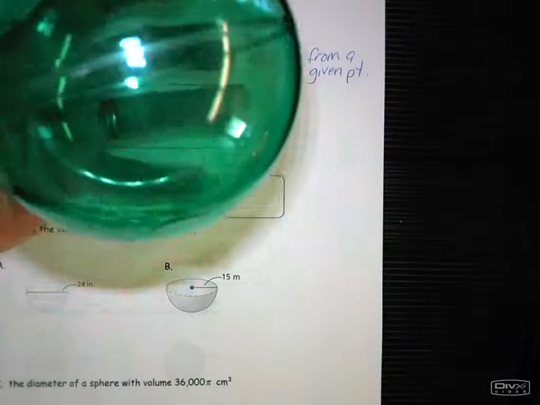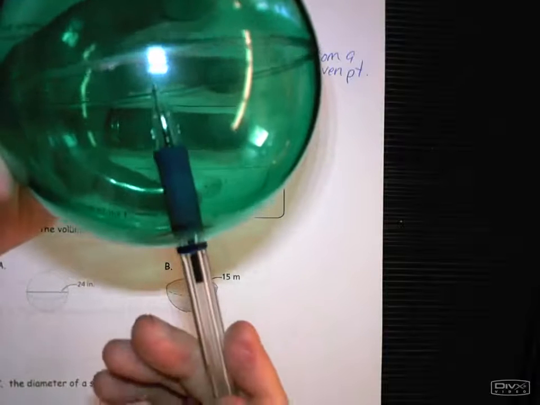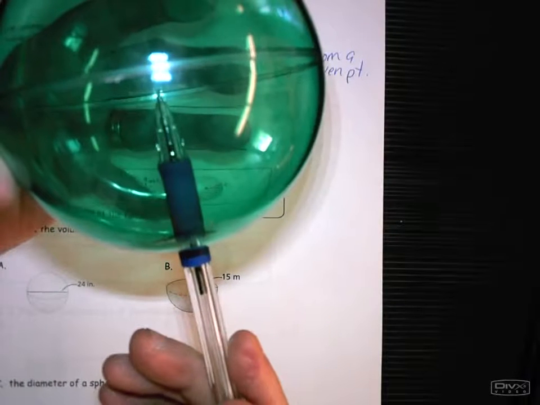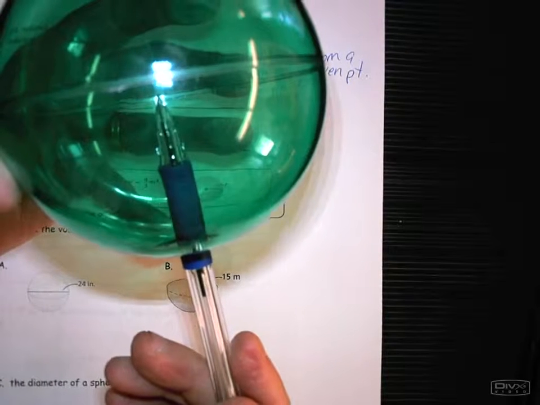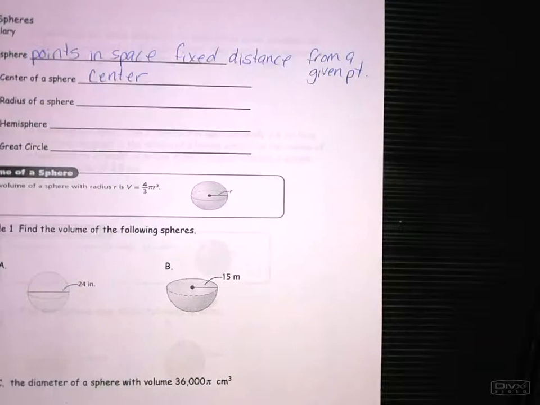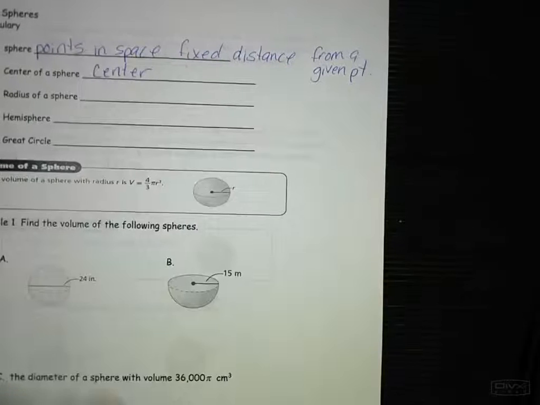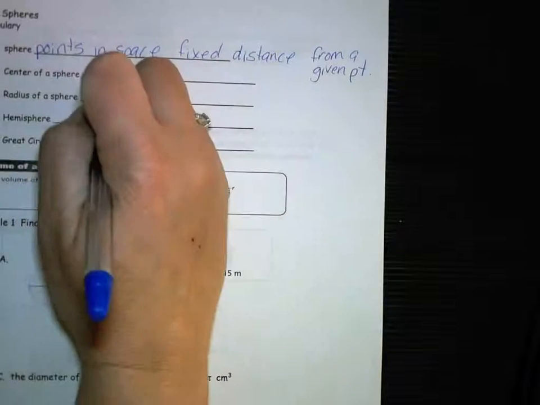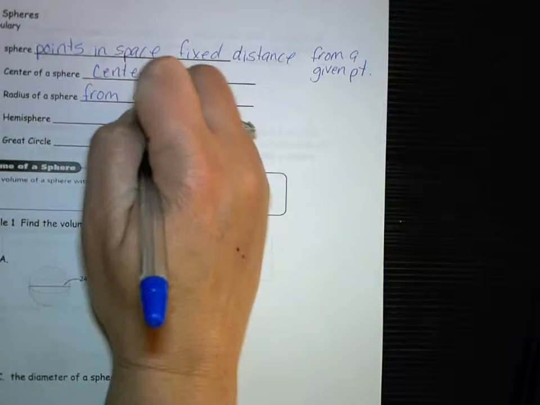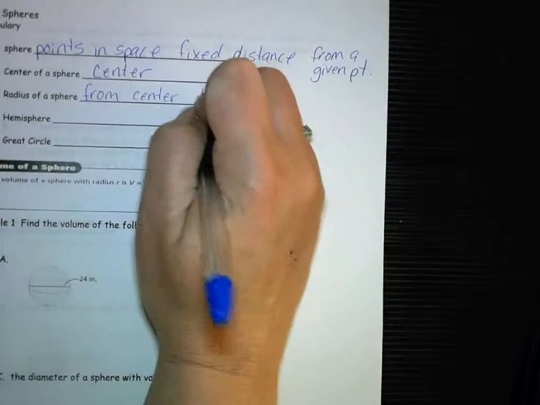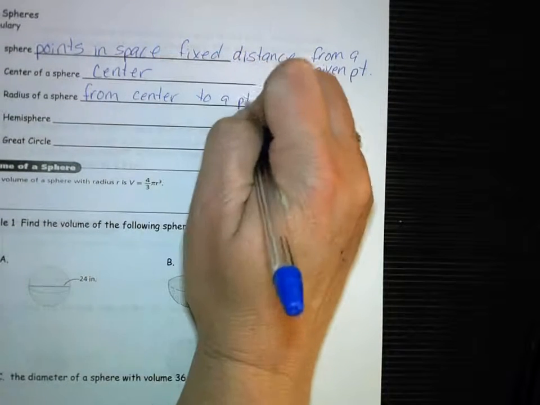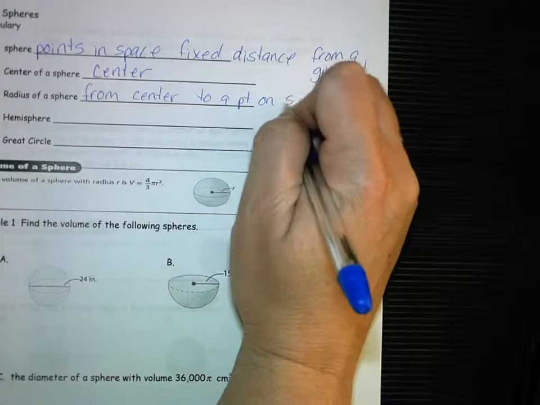And if this is your sphere, the center is this point right here that's in the middle, right at the end of my pen, right in the center of the circle. The radius of a sphere goes from the center to a point on the sphere.